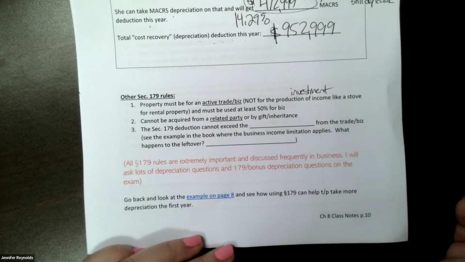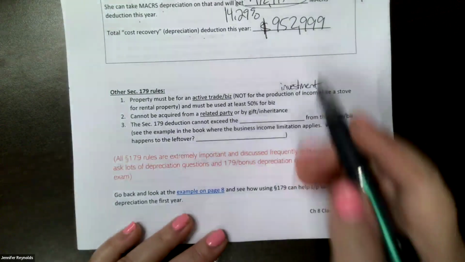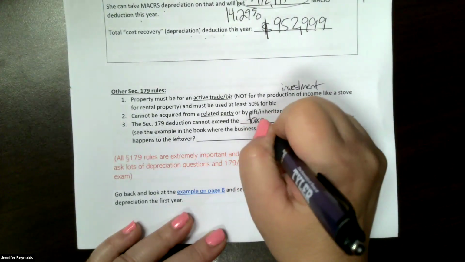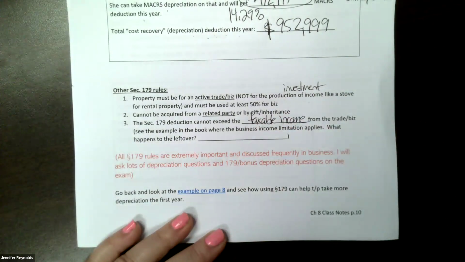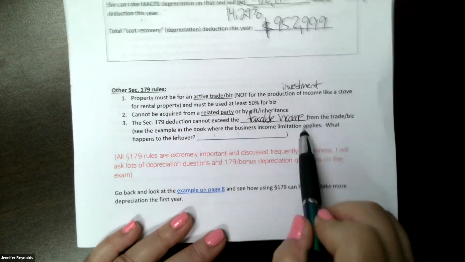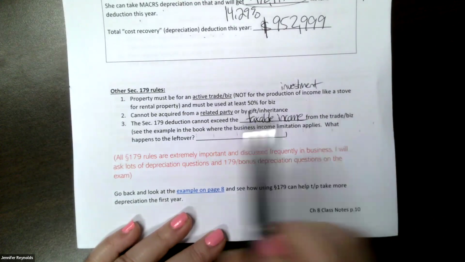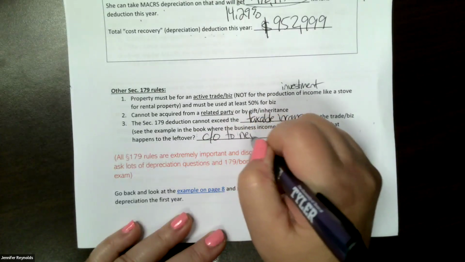The 179 deduction, oh, there are some fill in the blanks here. This must be important, must be some new stuff. It cannot exceed the taxable income from the trade or business. There is an example in the book where you need to look at this problem. What happens to the leftover? We carry it over to next year.